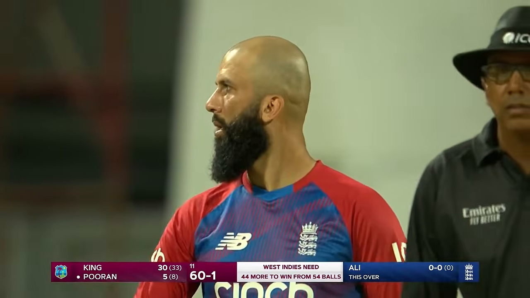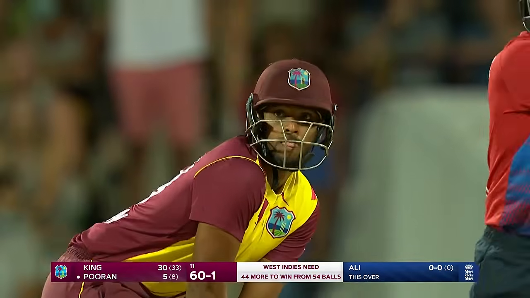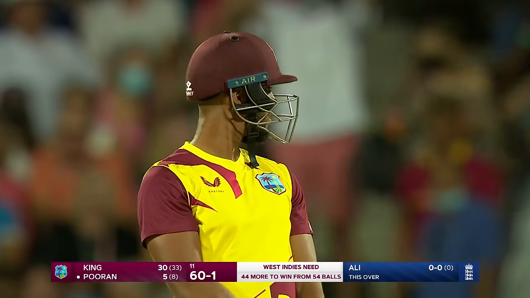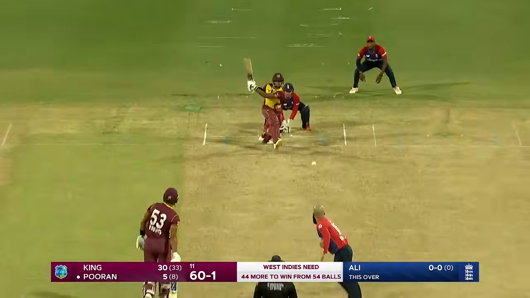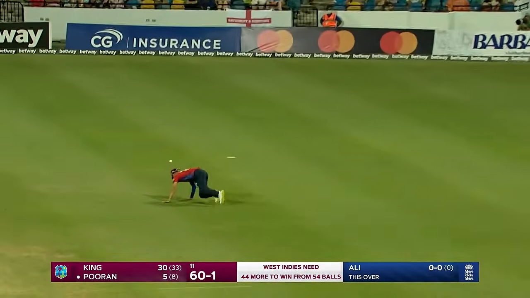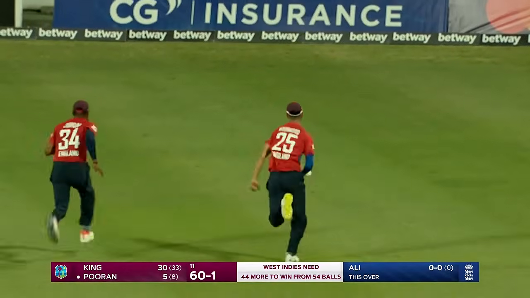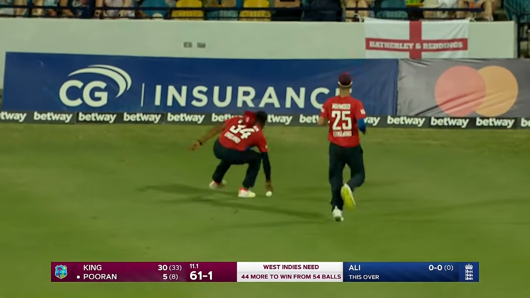Left-handed Pooran perhaps in his thoughts. Downwind hit against the spin now towards the western side of the ground. Goes on the reverse and the ball just escapes Saqib Mahmood, who saves a boundary.